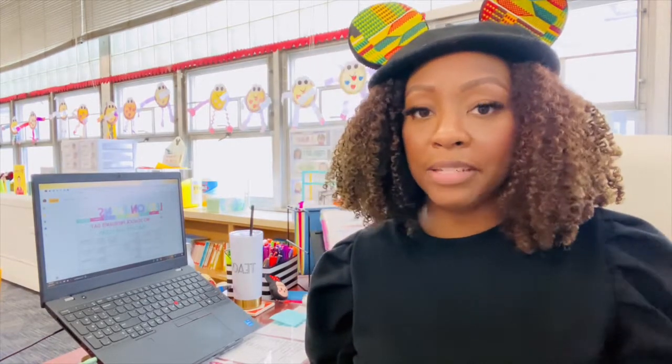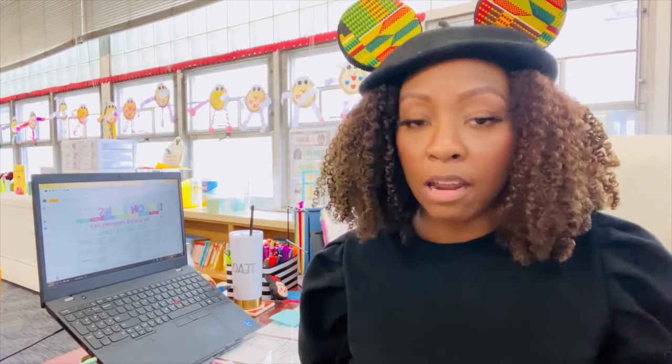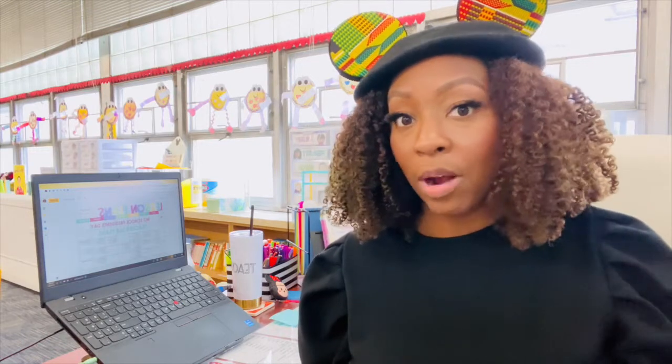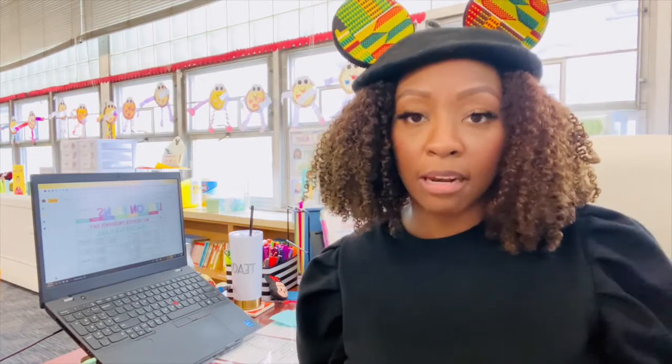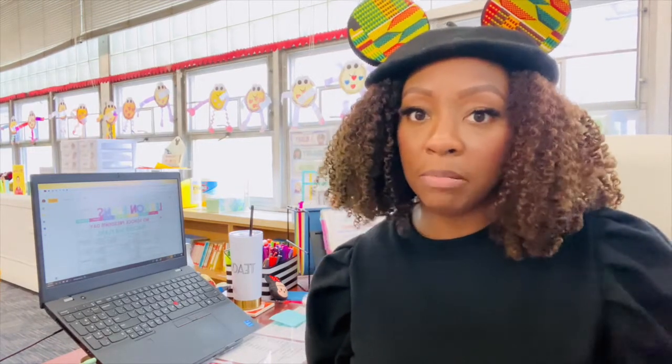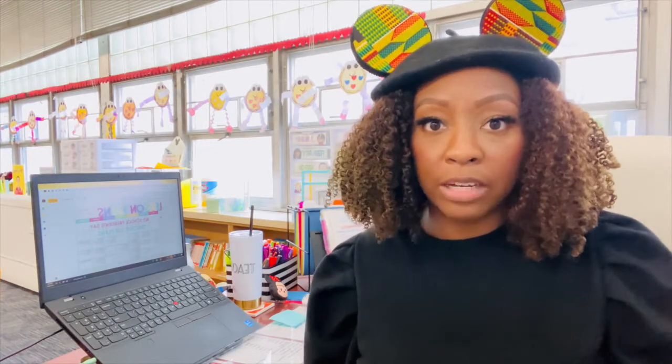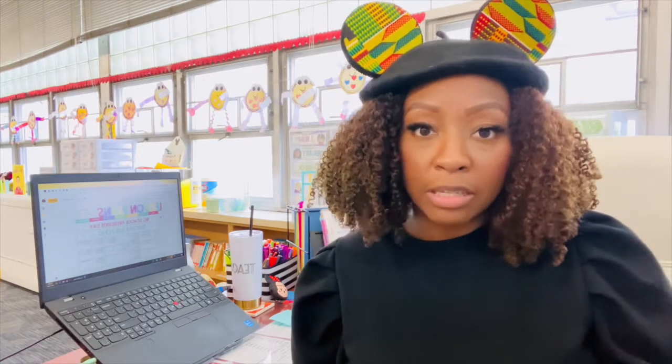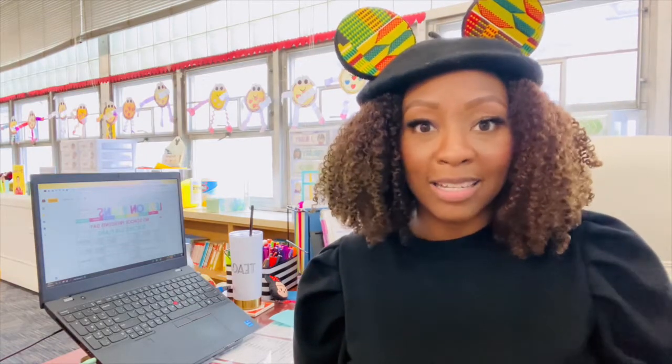So the first thing that I like to do is open up a template that I've saved in order to lesson plan for the entire week. When the first part of the school year began, I tried to figure out what type of lesson planning format that I wanted to use, because not only do I need to refer back to it, but so do my principal as well as any sub that I'm gonna have.